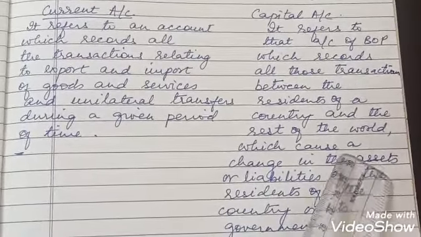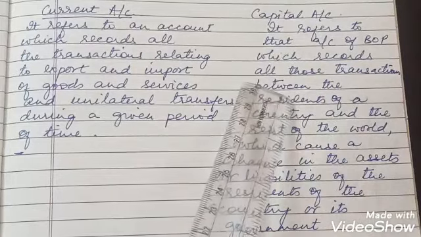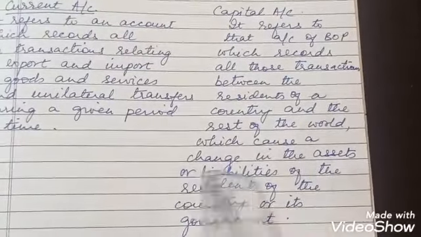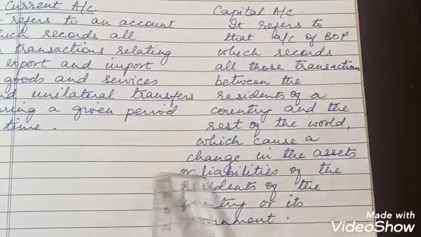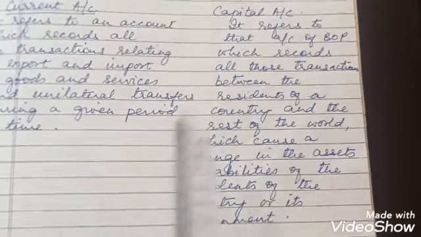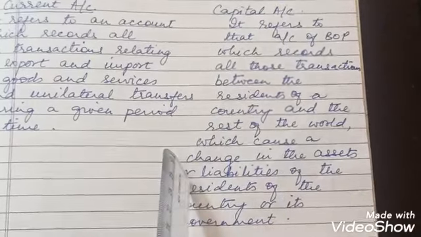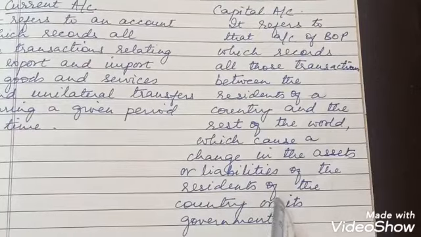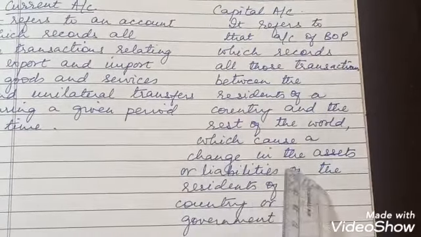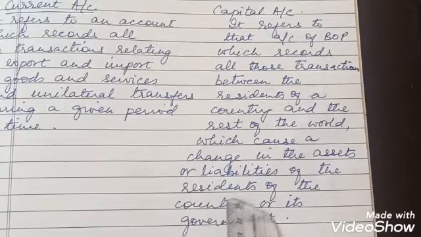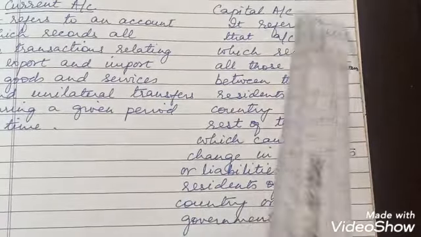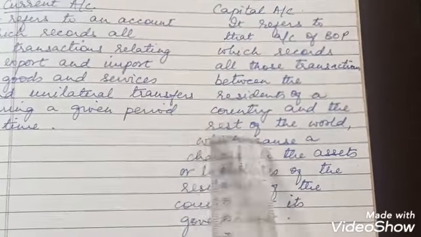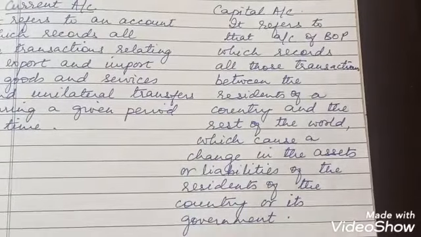What is a capital account, children, then? A capital account is basically that account within the balance of payment account which records all the capital exchanges. जब मैं capital कहती हूँ means those are those transactions which affect the assets or the liabilities of the residents of a country. I repeat, which affect the assets or liabilities of the residents of a country, they are recorded in the capital account. I hope that's very clear to you children. So चारों economic transactions इन दोनों accounts में हमने discuss किया.